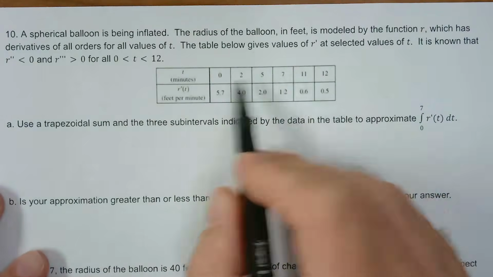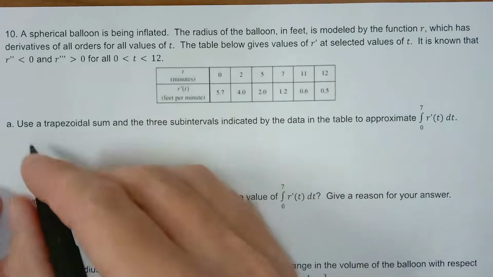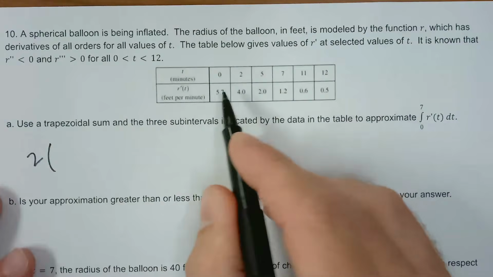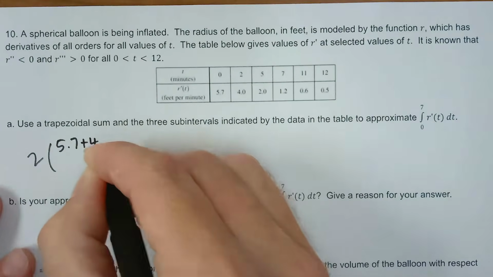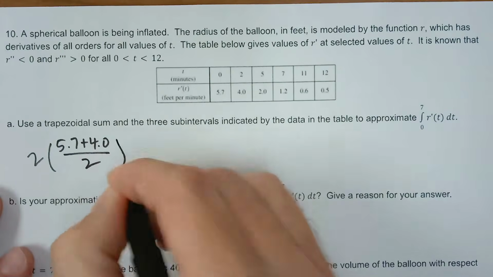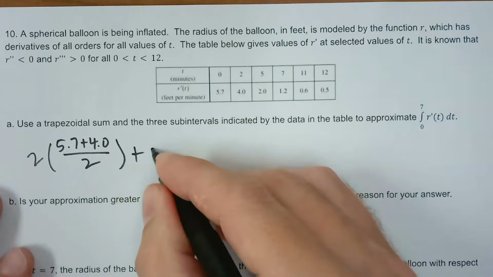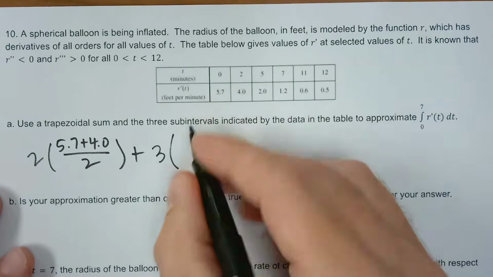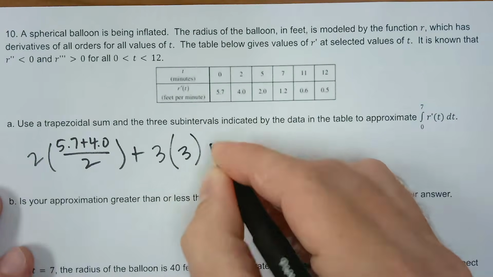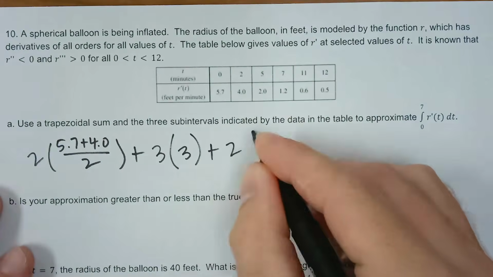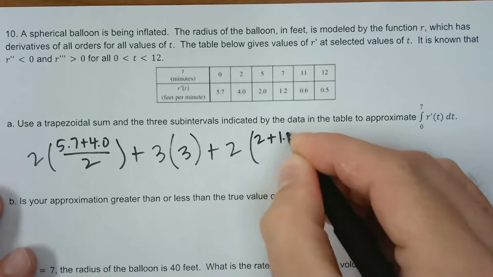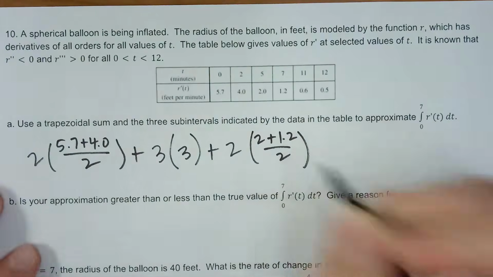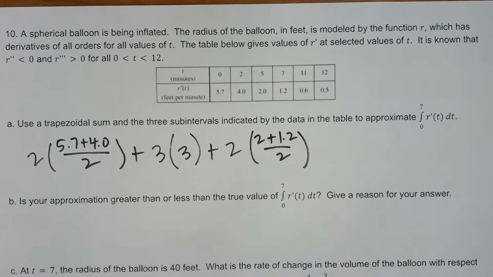Okay, so we're going to stop there. So yeah, only 3 subintervals. 0 to 2 is a width of 2. We're going to average 5.7 and 4.0. 2 to 5 is a width of 3. Average of 2 and 4, we can do that. And then 5 to 7 is a width of 2. 2 plus 1.2 divided by 2. If you've got that, good for you. If not, you can just leave it unsimplified, and that'd be totally fine. That's going to be just what we need.